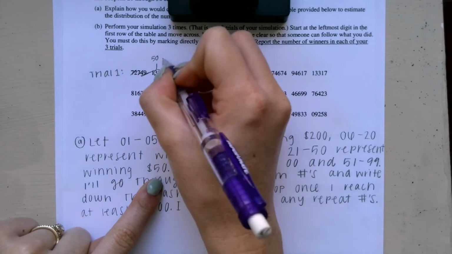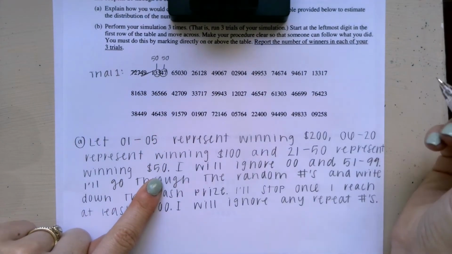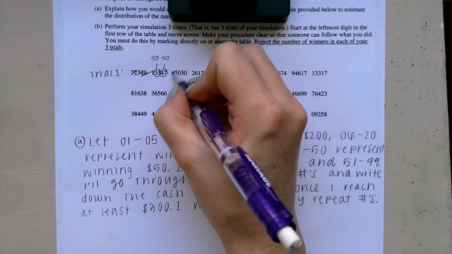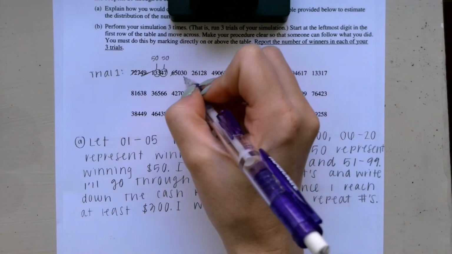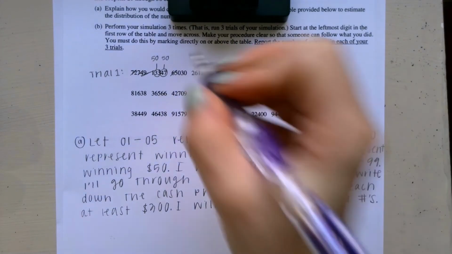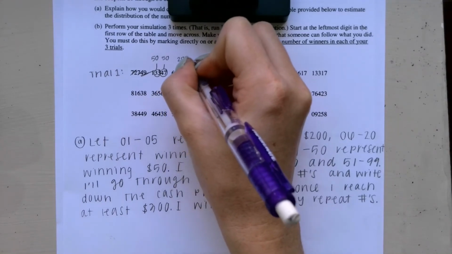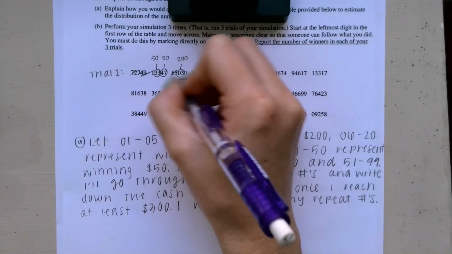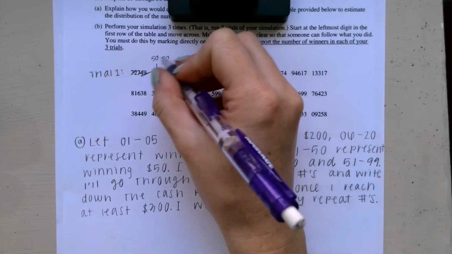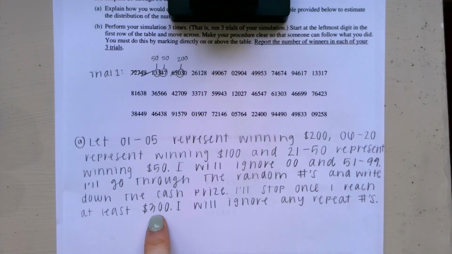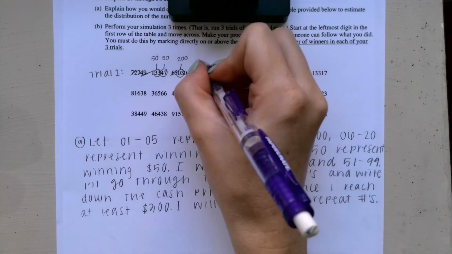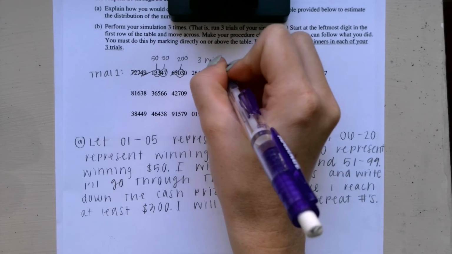47 is another $50 winner. 65 is too big. 03, this is a big winner. 03 wins 200 bucks. Okay, I'm going to stop there because that totals $300, and that's when I was told to stop. And looking at my trial, it looks like I had 3 winners here.